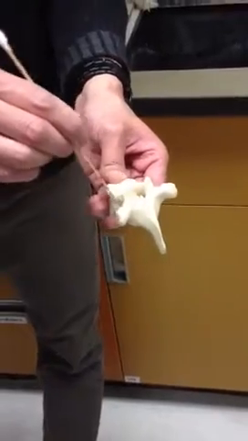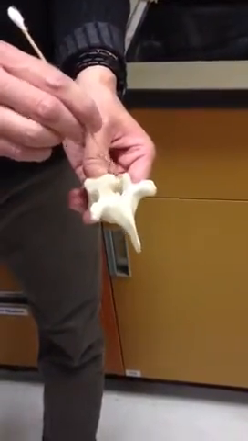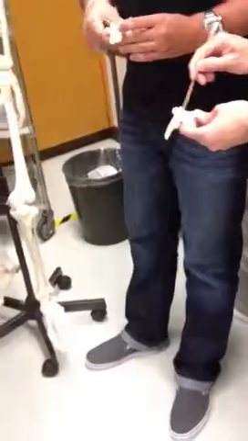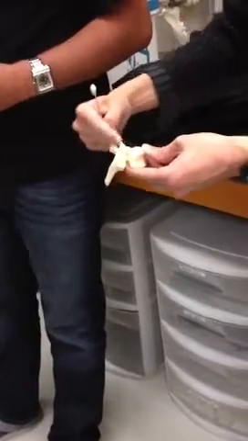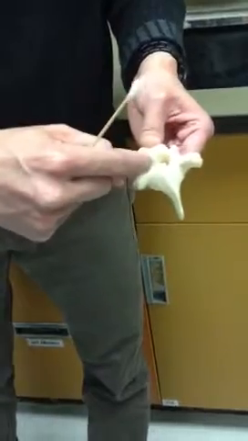Now you also need to know about lamina, pedicle, and neural arch. So when we talk about a neural or vertebral arch, it goes from here all the way to here. That's one arch. This is the other arch. So imagine the transverse process separates that arch into a back half and a front half.